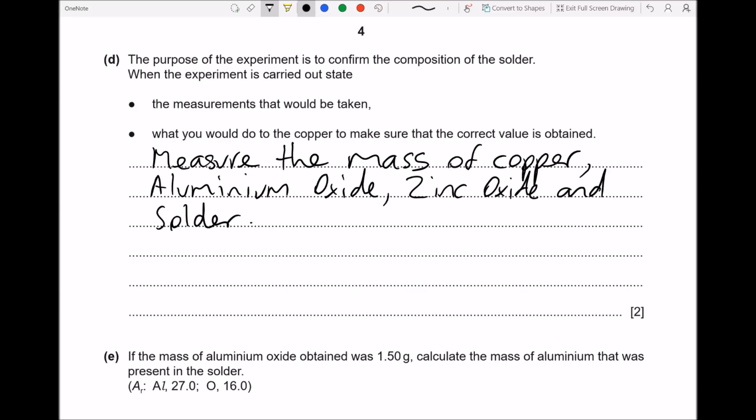Okay, so we're measuring their masses, obviously, because we're going to work that out. And then what would you do to the copper to make sure the correct value is obtained? What you'd have to do is rinse it. You have to wash the copper. The copper may have some impurities on there because you filtered it, obviously, from zinc sulfate and aluminium sulfate. So you might have some residual chemicals left on the copper. So you'd have to wash it, and then crucially you'd have to dry it, because if you didn't dry it, you'd have the mass of the water on the copper as well. So you'd have to dry it as well.